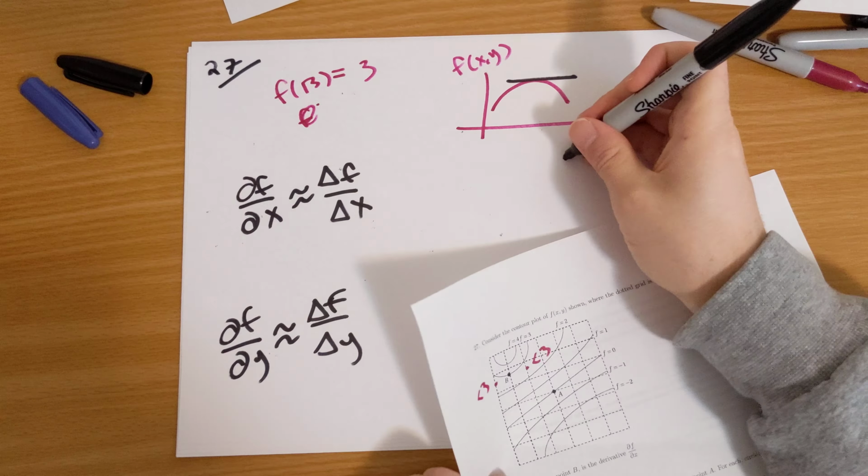For part B, now we need to use this to approximate the value of f of 1.97, 3.02. So know that this point here is close to 2, 3. So this is approximately the linearization evaluated at 1.97, 3.02.